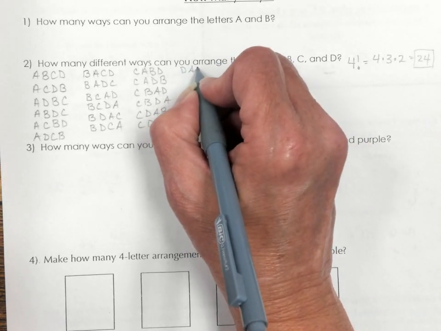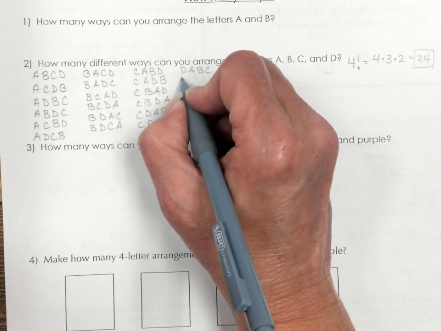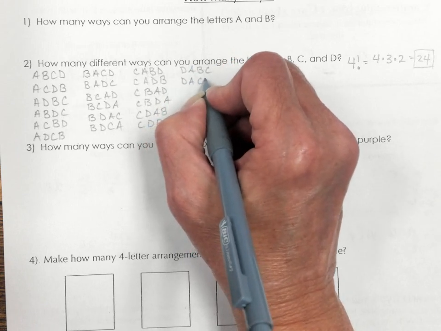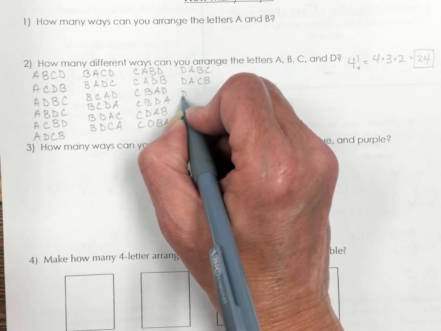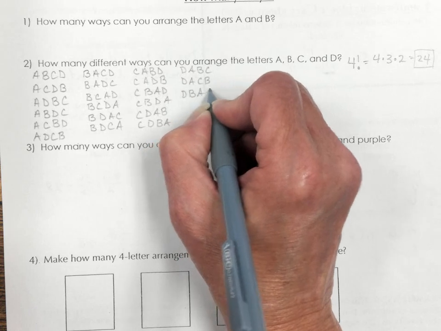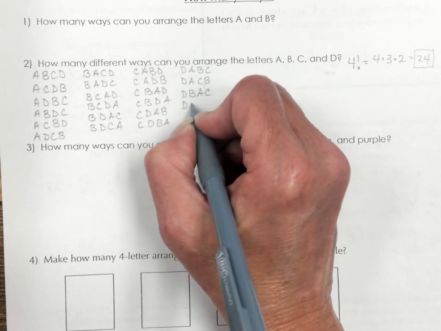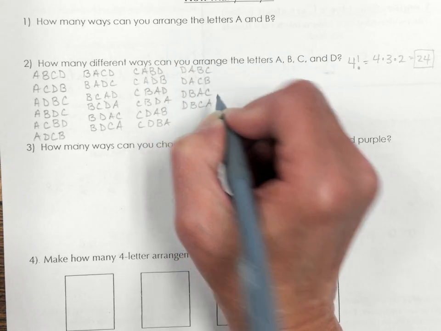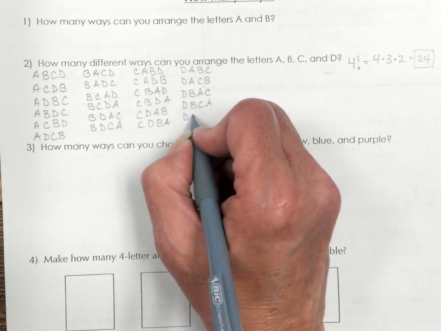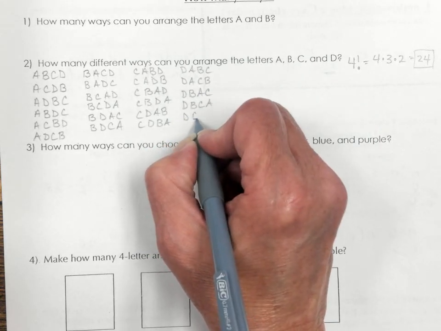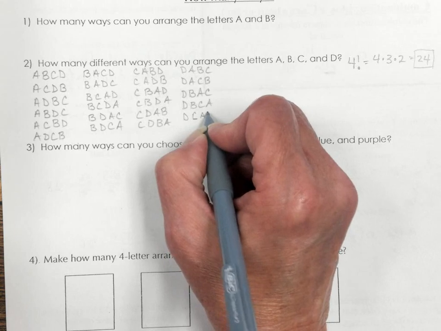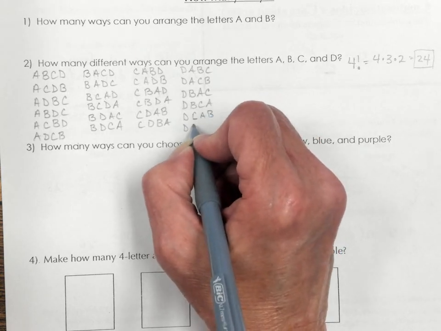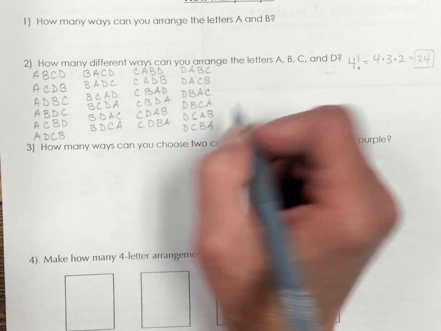D, A, B, C. D, A, C, B. D, B, A, C. D, B, C, A. D, C, A, B. D, C, B, A.